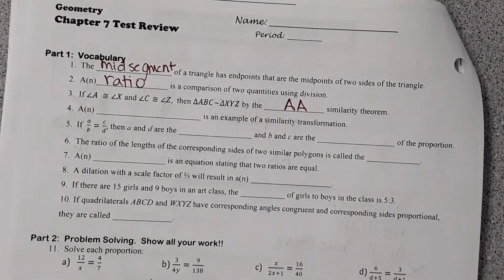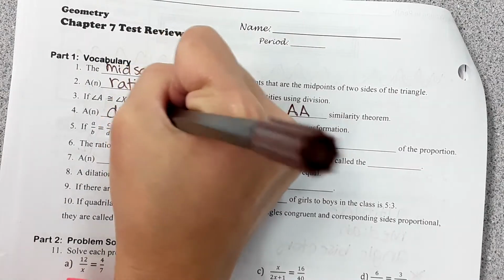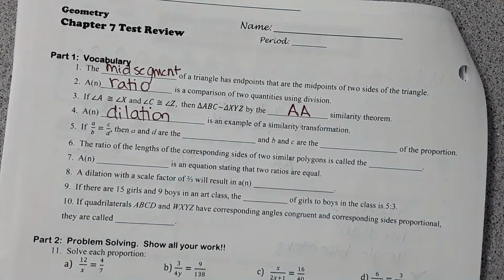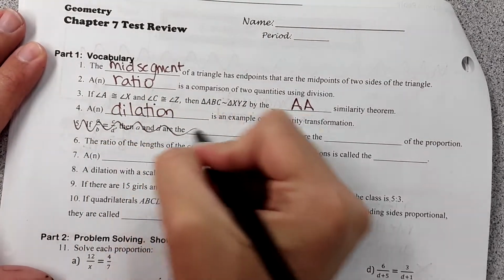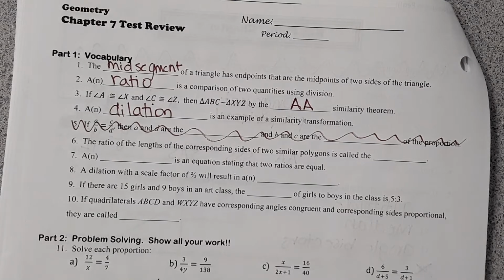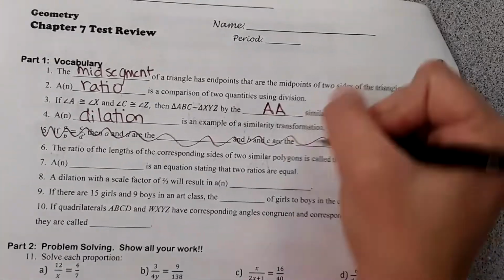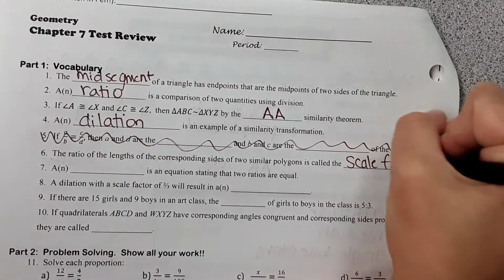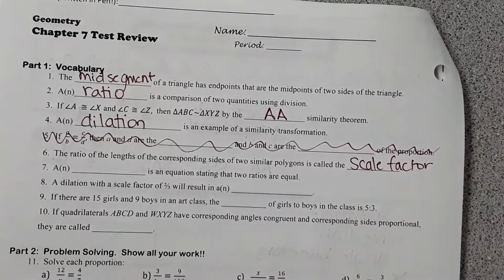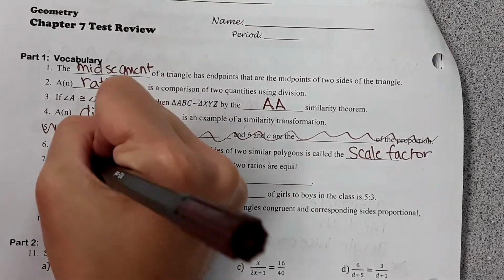A blank is an example of a similarity transformation, dilation. Five, we skipped that there. Six, the ratio of the lengths of corresponding sides of two similar polygons is called the scale factor. A blank is an equation stating that two ratios are equal. That would be a proportion.